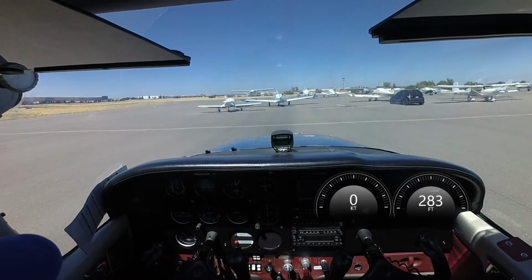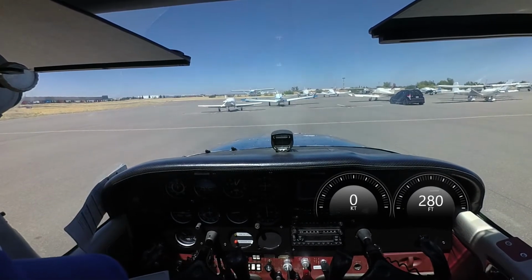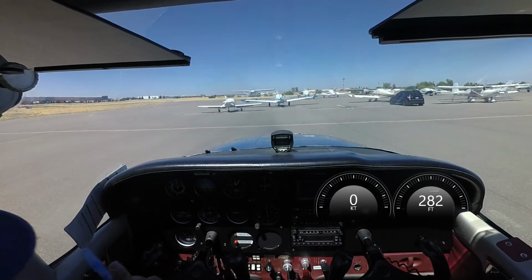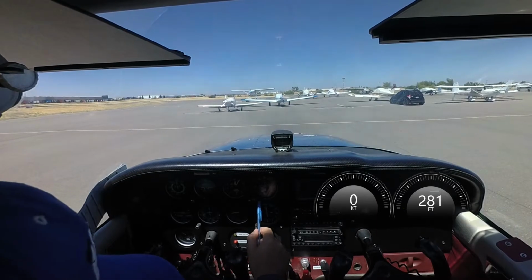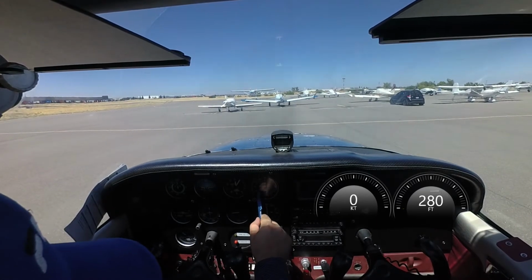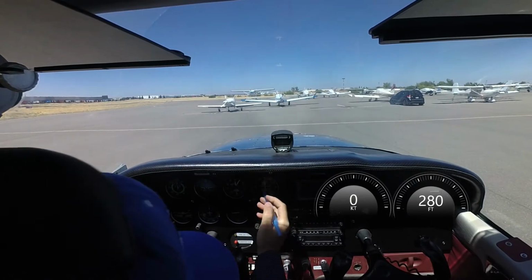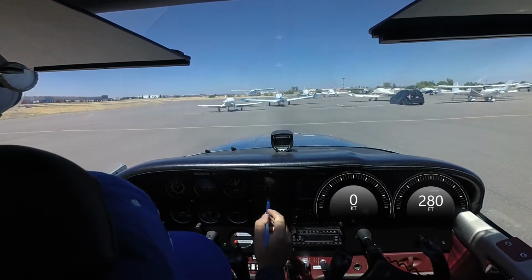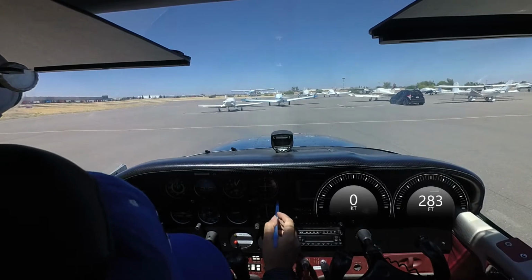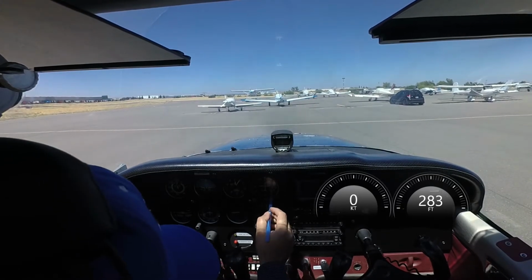Alright, so if it's 220, which runway are we going to use if the winds are from 220? The wind, then we have to go opposite of the wind.